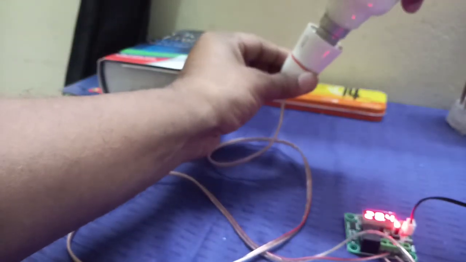Now we are reducing the temperature. When you reduce the temperature, the device will switch off. It is now 28.4. When it reaches 28, the device will switch off. Let us see. The temperature is reducing now. It is 28.4, 28.2, 28.1, 28. Yeah, the device is off.